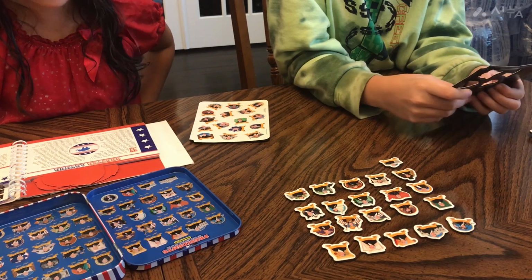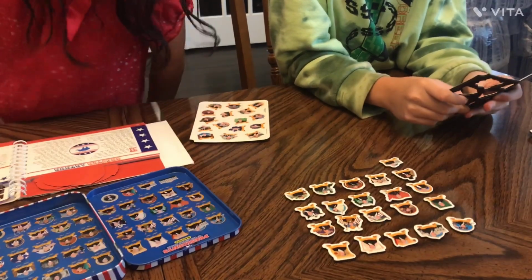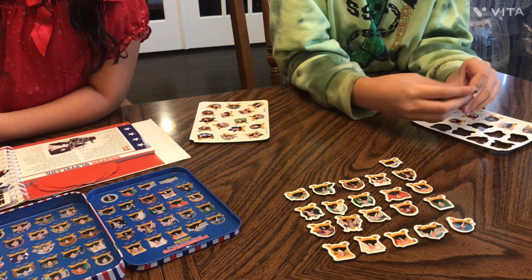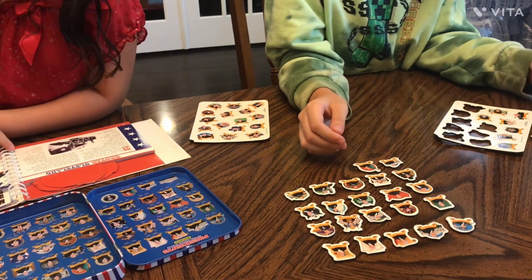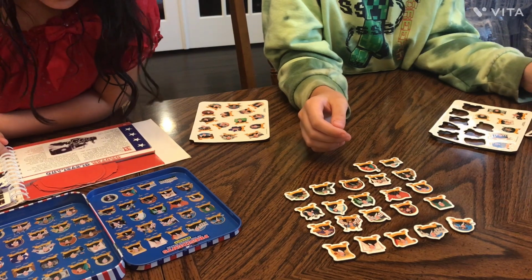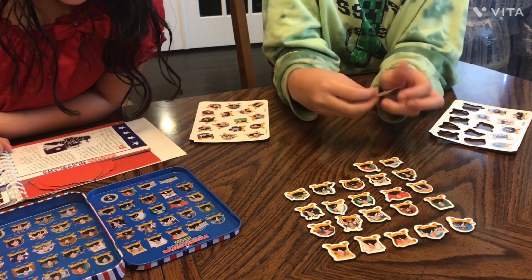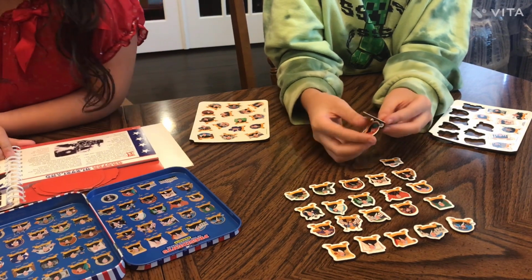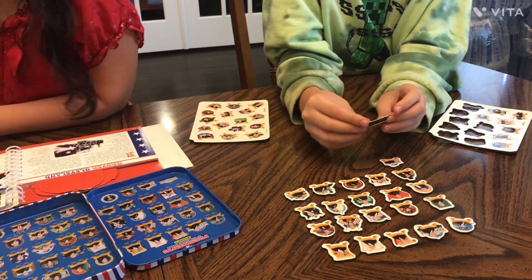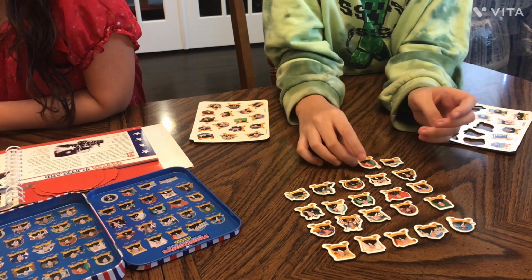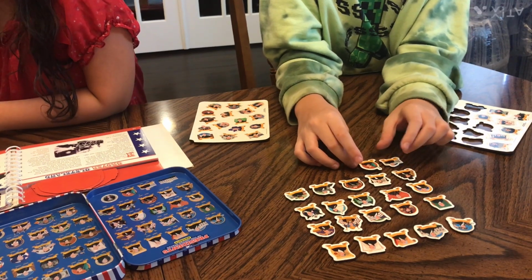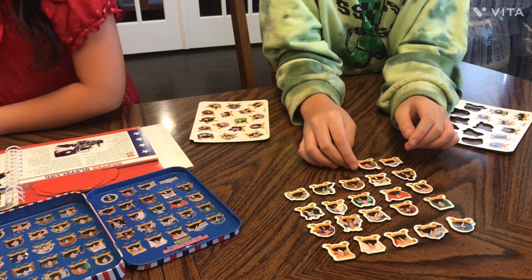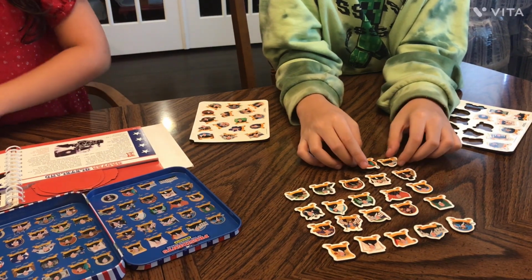Number 22. Number 22 is President Grover Cleveland. Okay, and can you tell us the years he served? 1885 to 1889. Okay, and what's the fun fact about him? It says Cleveland was the only president to leave the White House and then return for a second term 4 years later. What? So he came back again?